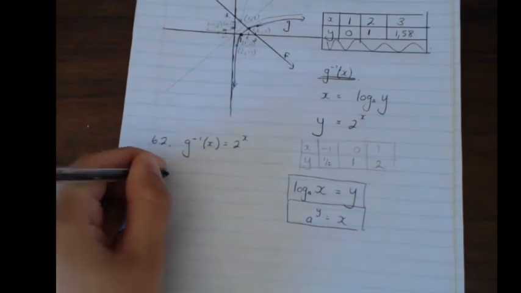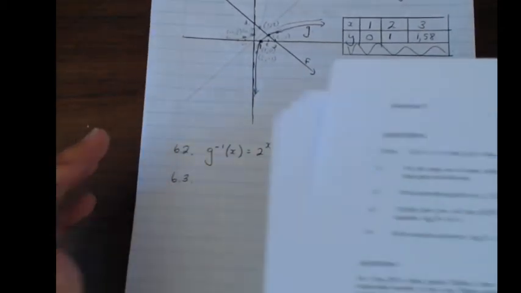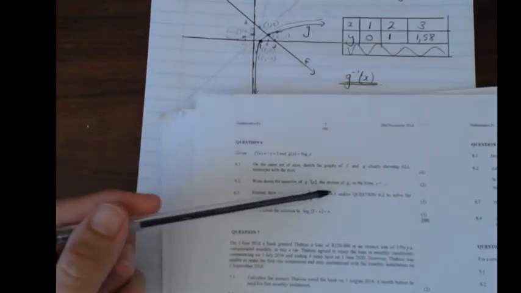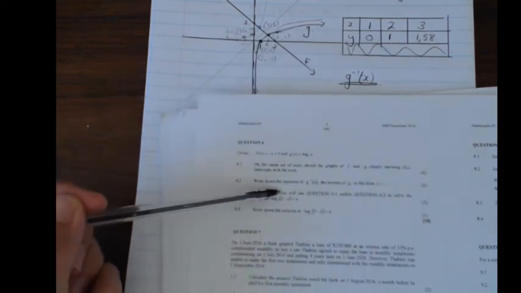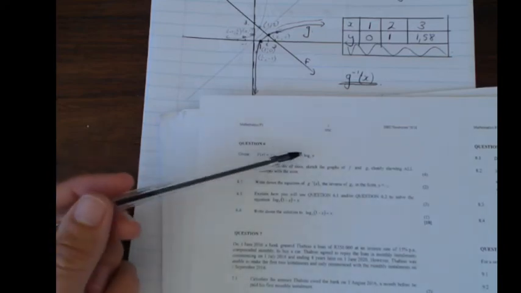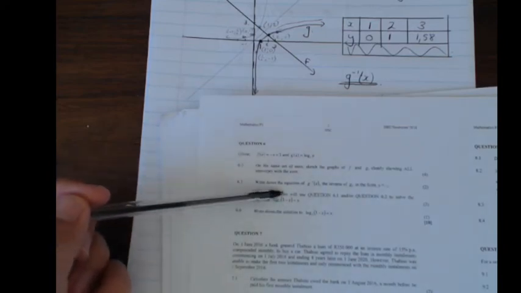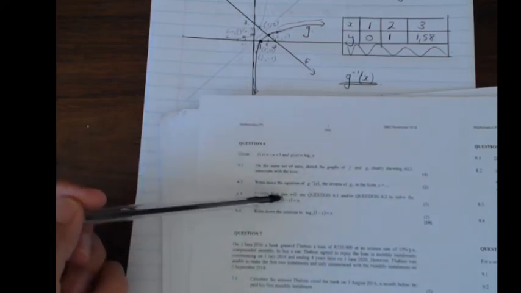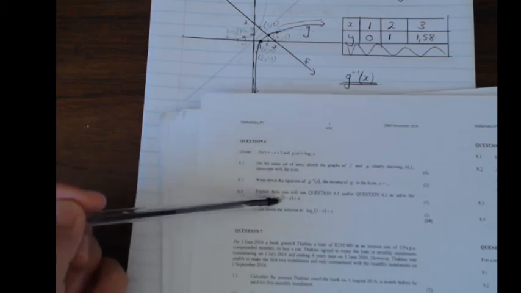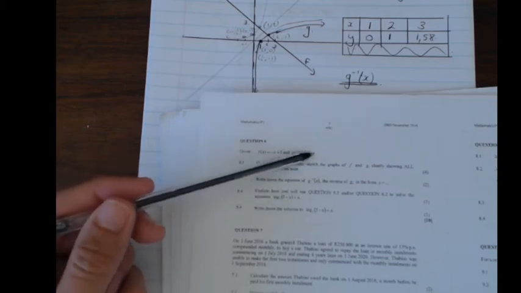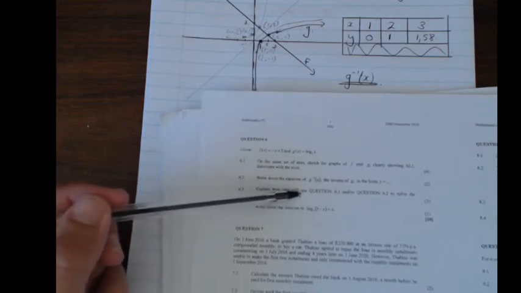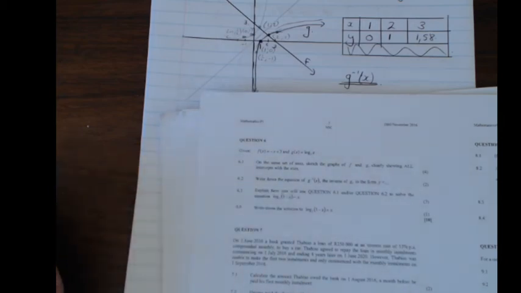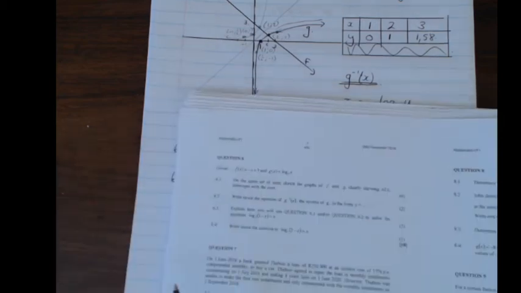6.3, explain how you will use question 6.1 and/or 6.2 to solve the equation log base 2 of (3 minus x) is equal to x. So this is the equation of g with the same base 2, but now the x has been made 3 minus x, and the y is equal to x.